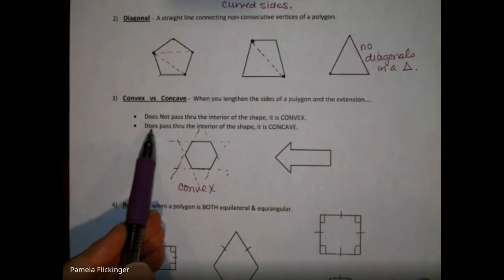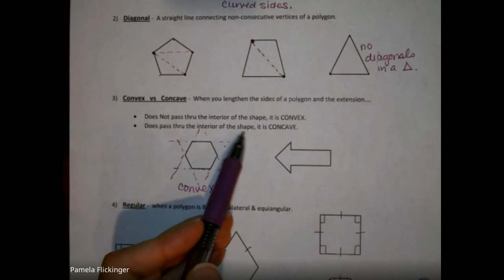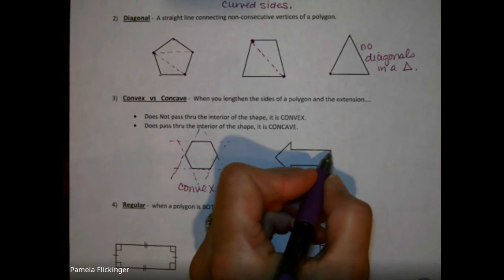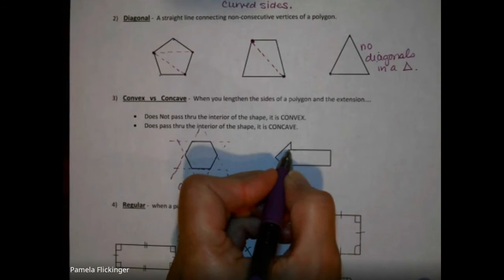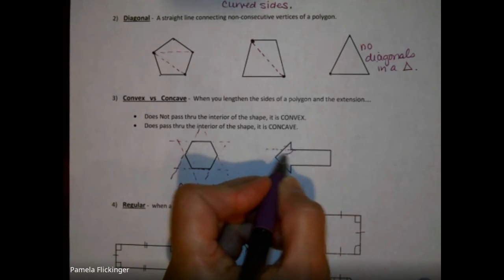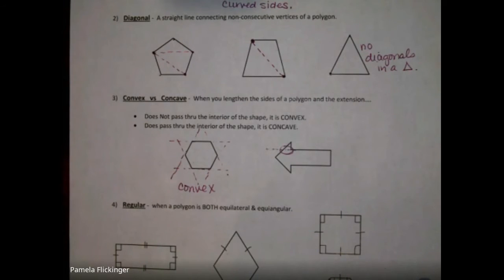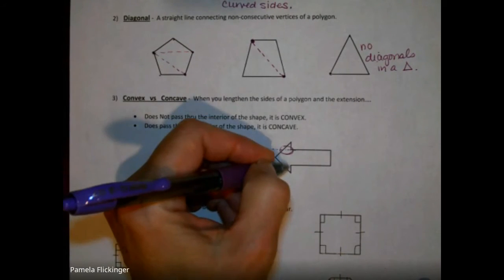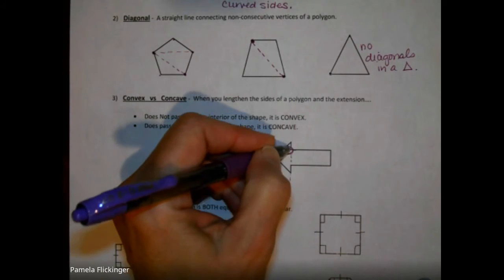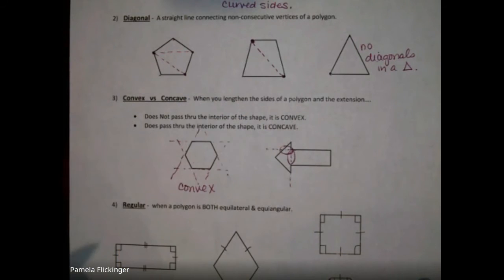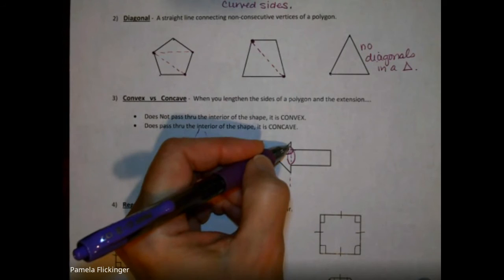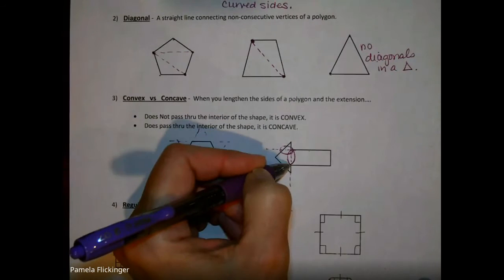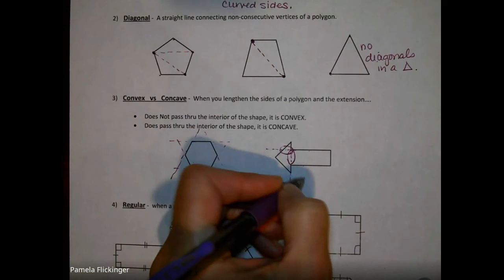If the extensions do pass through the interior of the shape, then it's concave. All right, so right here, when I extend this long side right here, I'm going to pass through the interior. If I were to extend these little pieces right here, it's going through the interior. So these vertices look like they're kind of sunken in. That is concave.